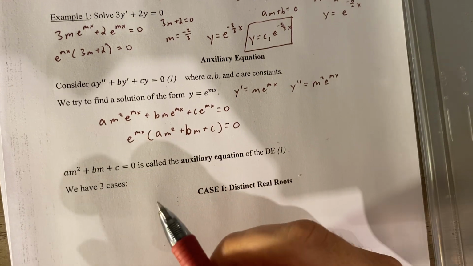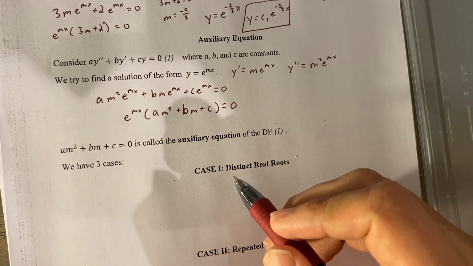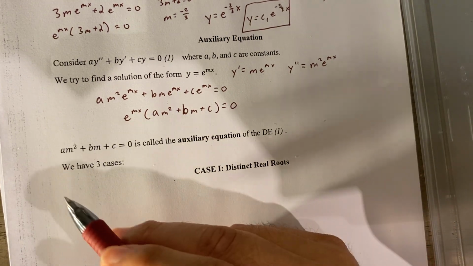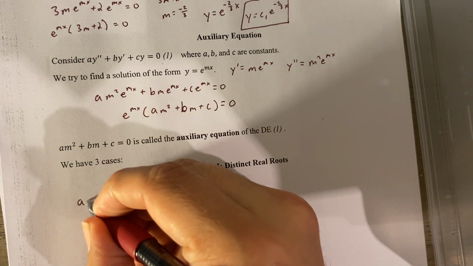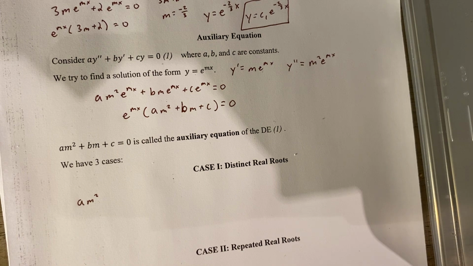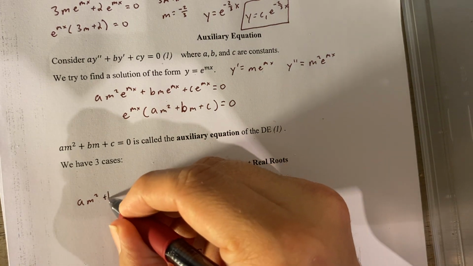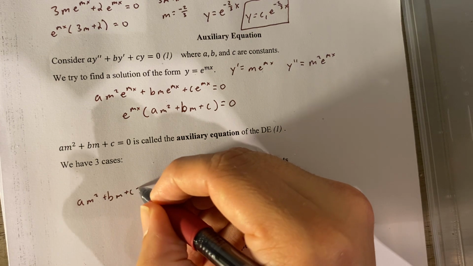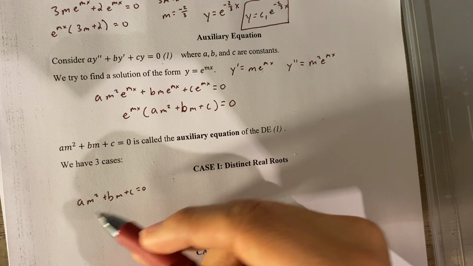All right, now there can be 3 cases for this. The first case is where we actually get distinct roots. So say we have our quadratic equation. We've already substituted our m's, and we get am squared plus bm plus c equals 0. And then we factor it to find the solution.